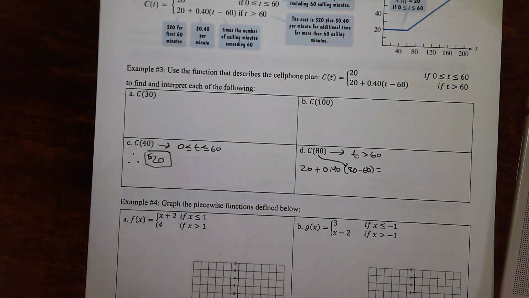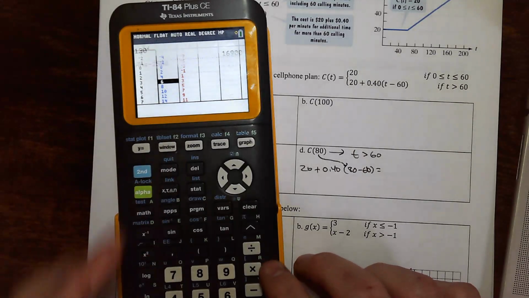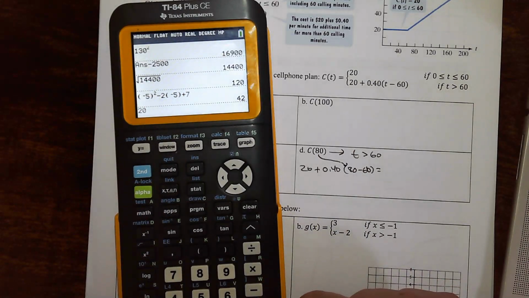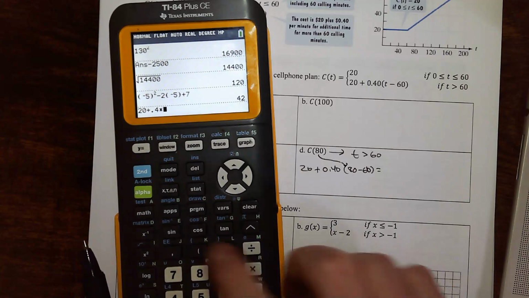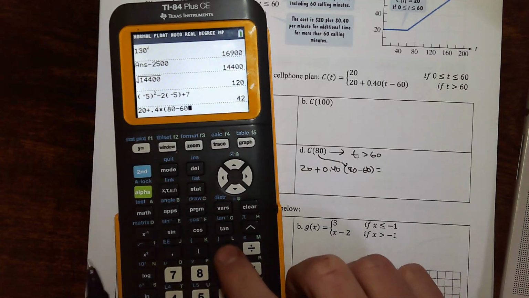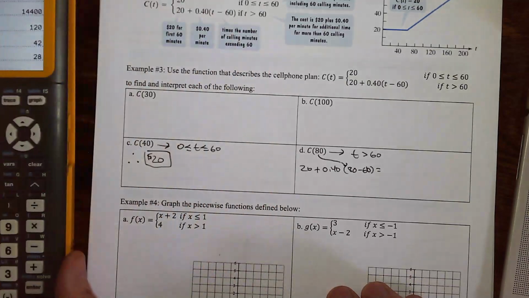And we'll evaluate this. Now you could type this in your calculator, you could do second mode to get out of there. 20 plus 0.4 times (80 minus 60). That'd be $28.